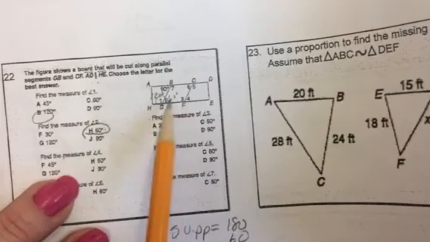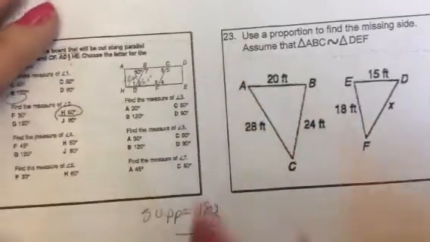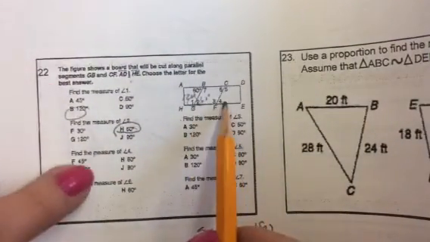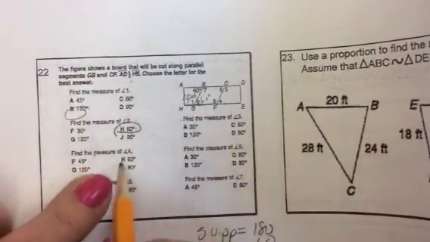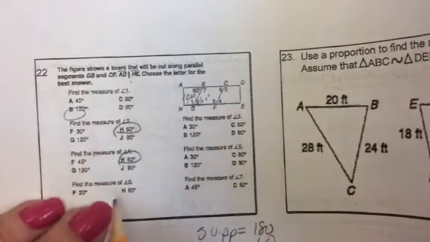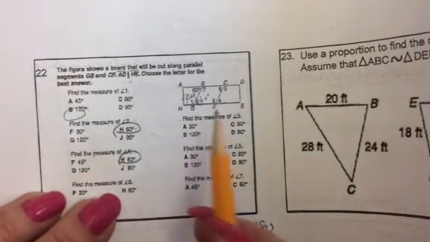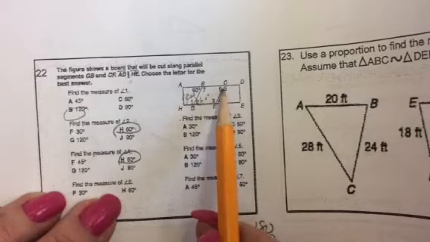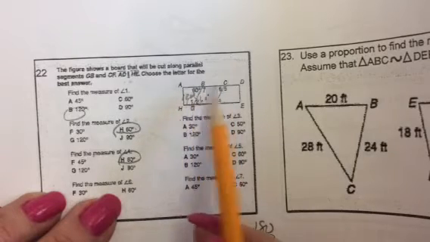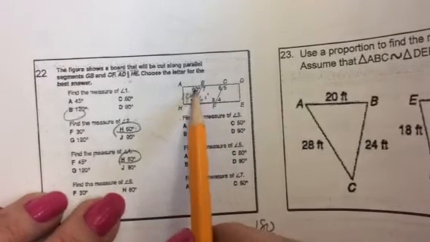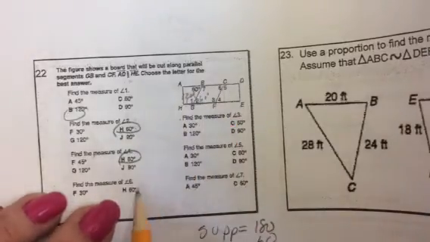I can recognize right now, even though this is flipped and you guys have always seen parallel lines that were horizontal, the measure of angle 2 and measure of angle 4 are corresponding, so that's going to be 60 degrees also. The measure of angle 6 is corresponding to our original angle that was given to us, so that is also going to be 60 degrees.